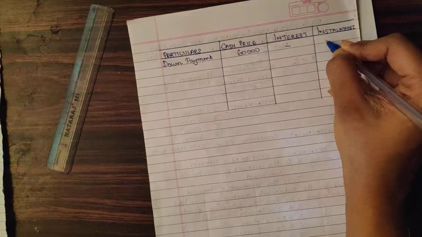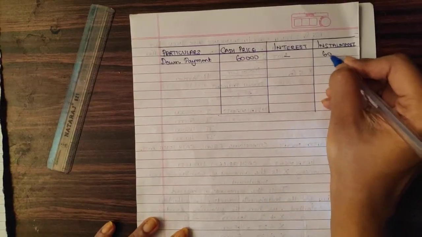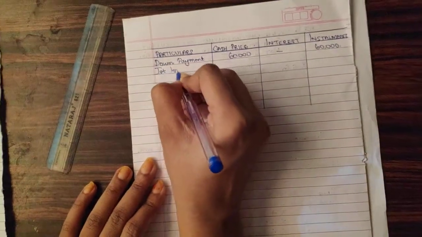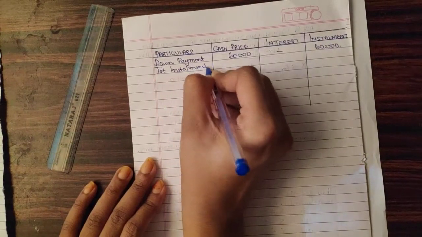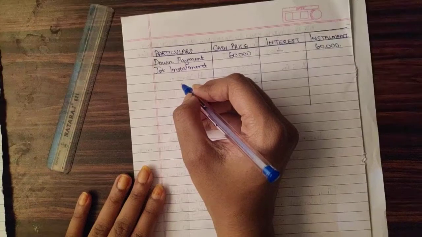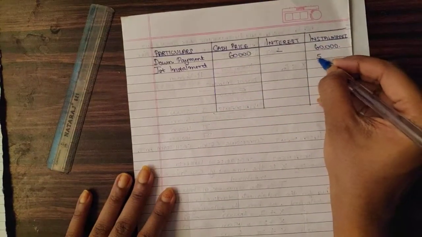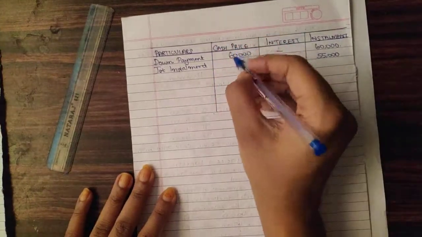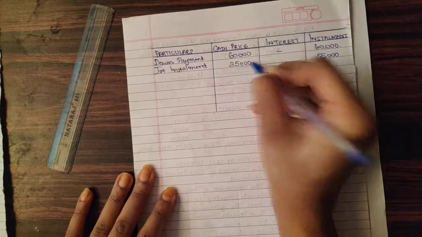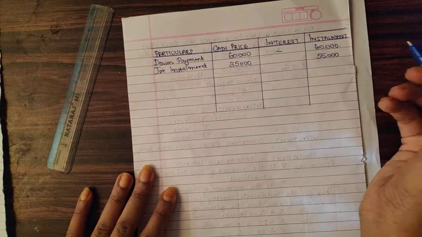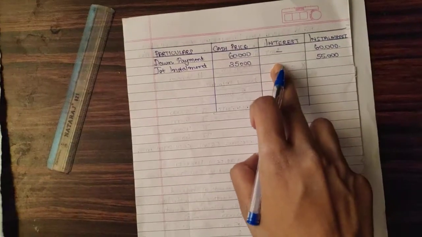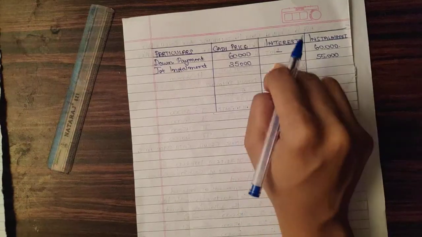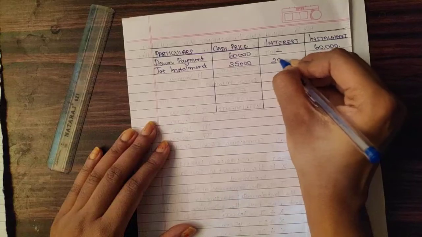So we'll write installment 60,000. Then the first installment was 55,000. And remember, the cash price is the same for every installment, and we found that it was 35,000. And interest was 20,000.